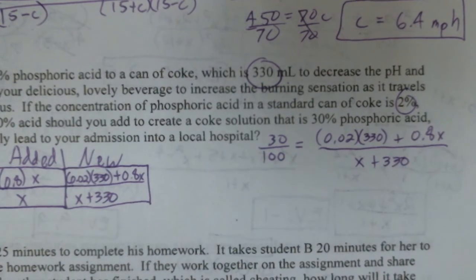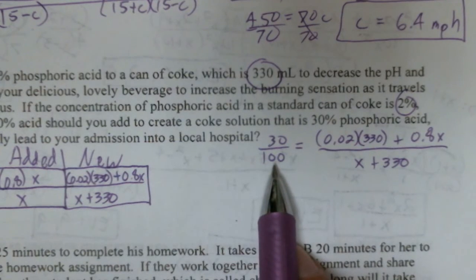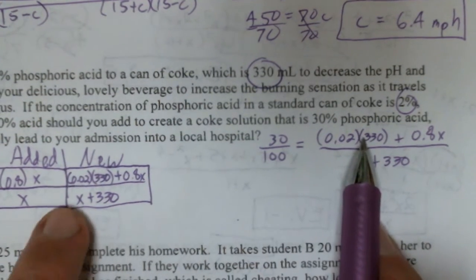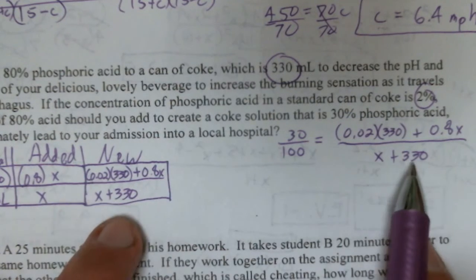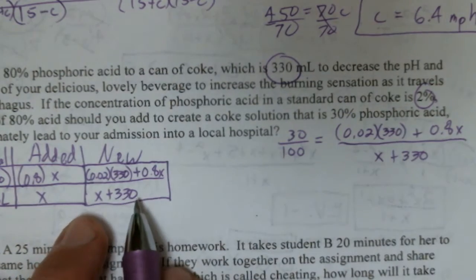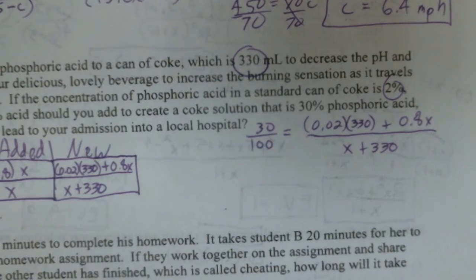Let me just recap that once again. The final percentage of acid is going to be 30%, 3 over 10, 30 over 100. That's going to be the physical amount of acid in the new solution divided by the total new solution, which is the x plus 330. Now here's where we use what we learned in rational expressions. How do we solve this equation?